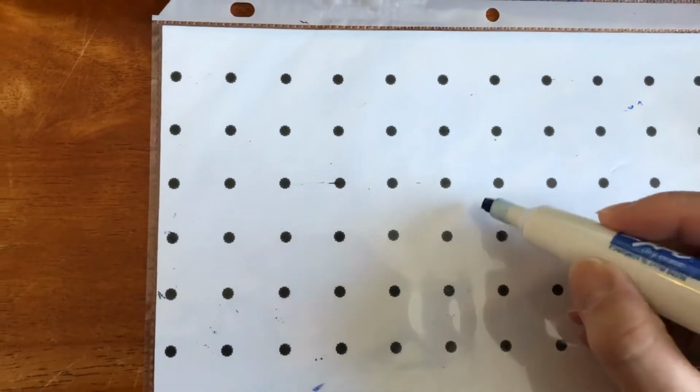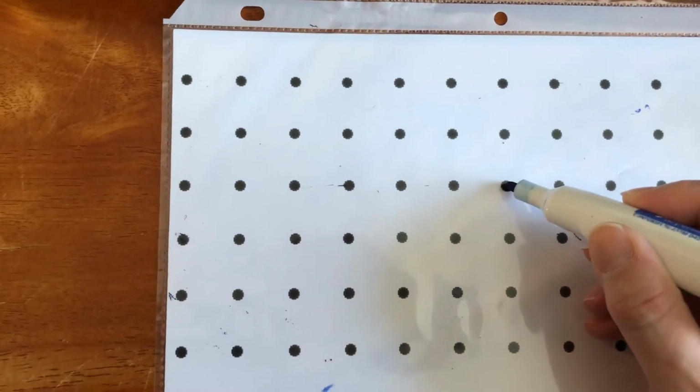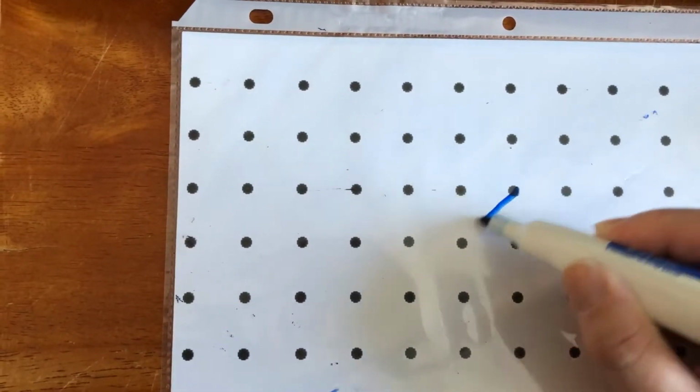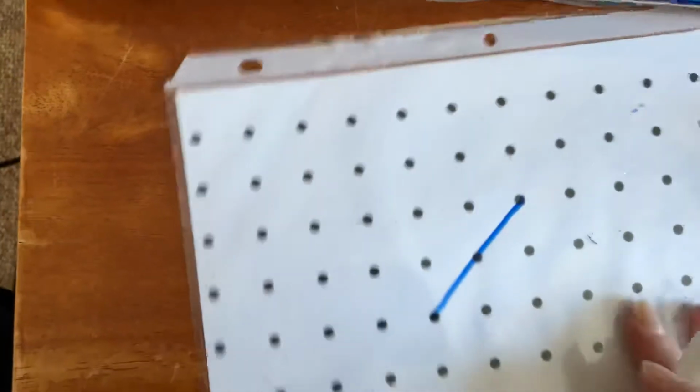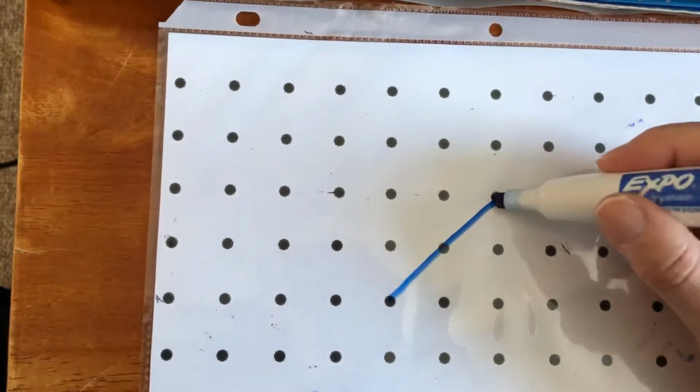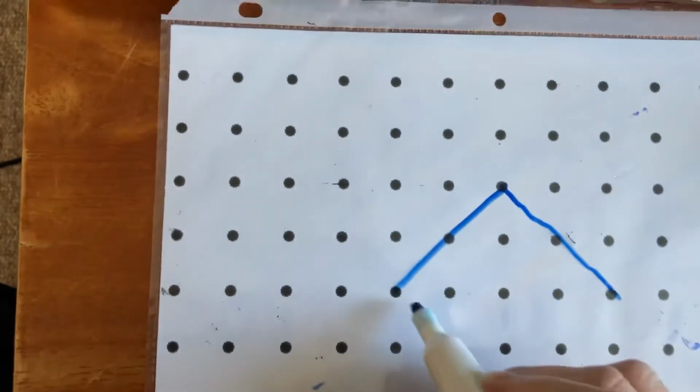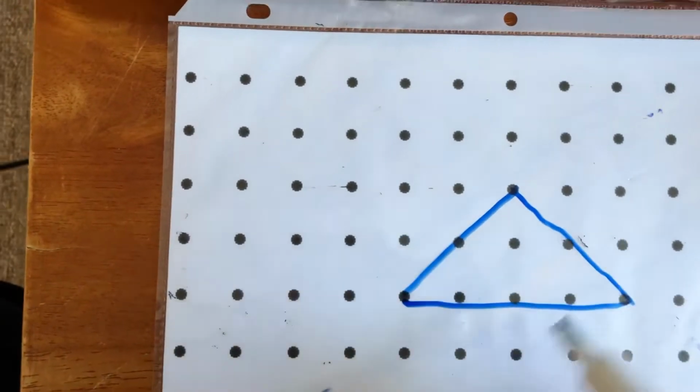Three-sided, that means I need to start at my dots. Think of it as a dot to dot. And I'm going to go from one dot to another dot. Three sides, there's one side, there's another side, and another side. So 1, 2, 3 sides.